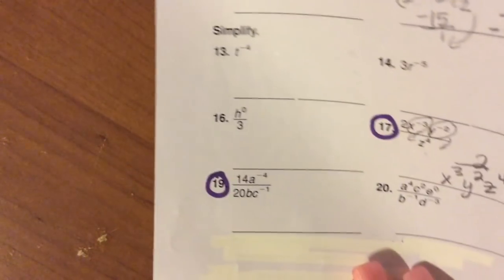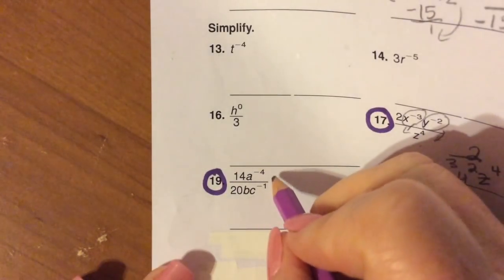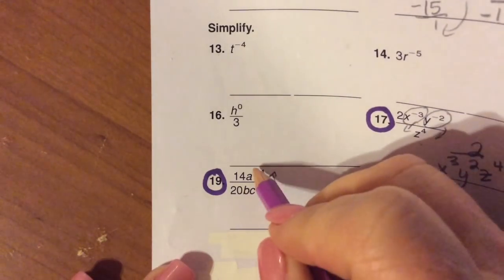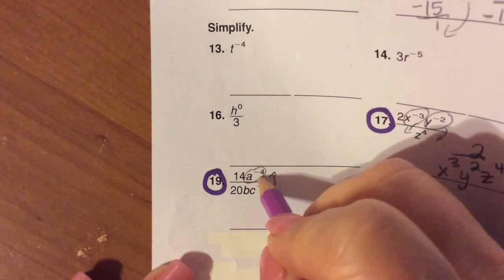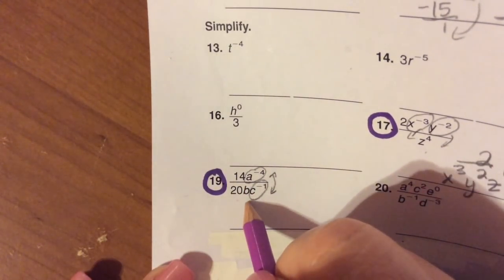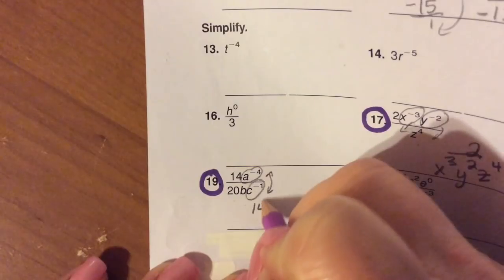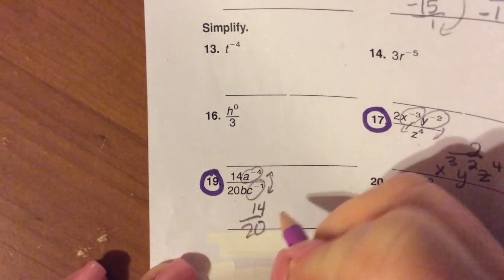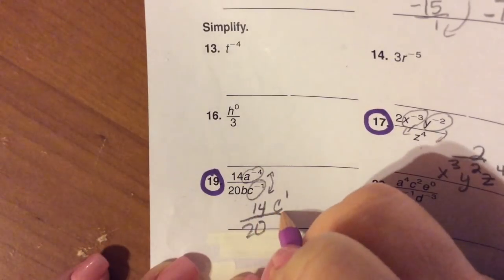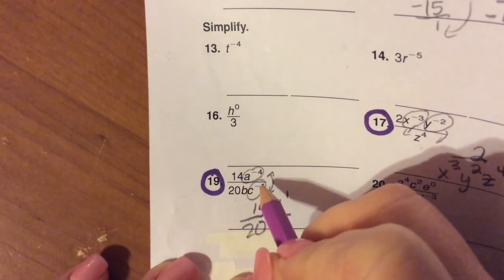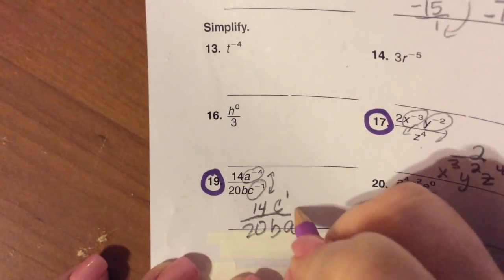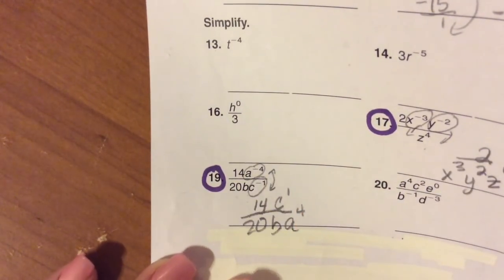Okay, so let's take a look at number 19. Once again, they're going to flip-flop, aren't they? Because they're both negative exponents. Okay, and it's just going to go with the a, and this one's going to go with the c. The 14 and 20 stay where they are, along with the b. So it becomes 14 over 20. And then what moved to the top was the c with the 1. And what moved down, well, the b stays. And then the a comes down with the 4. So that's what it looks like now.